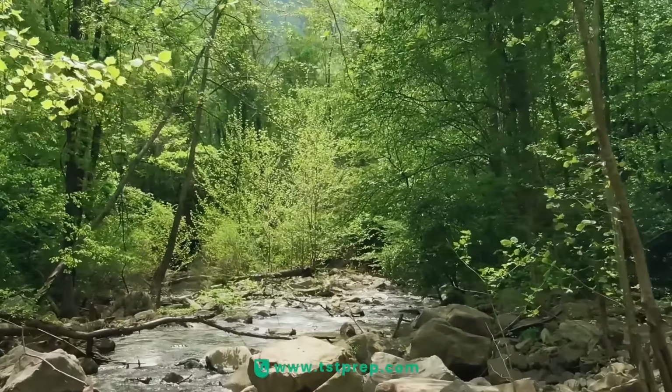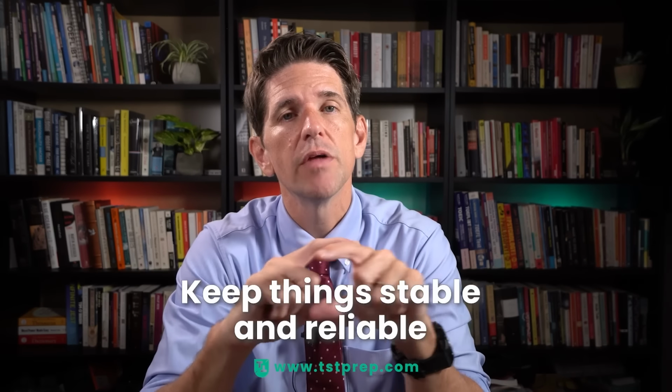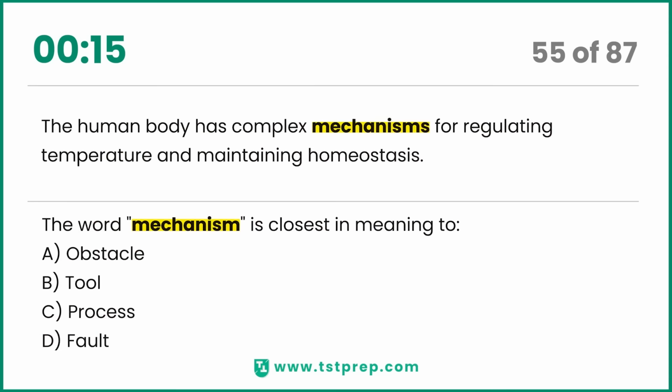I hear a lot about invasive species. That's when a species comes from outside that messes up the stability. The stability of the environment is no longer maintained. So it's used a lot of different ways, but it's to keep things stable and reliable. Next one.